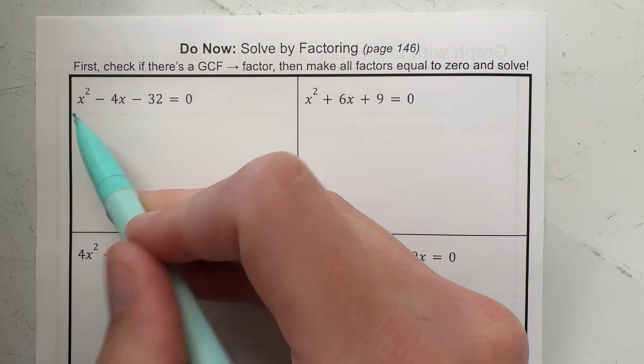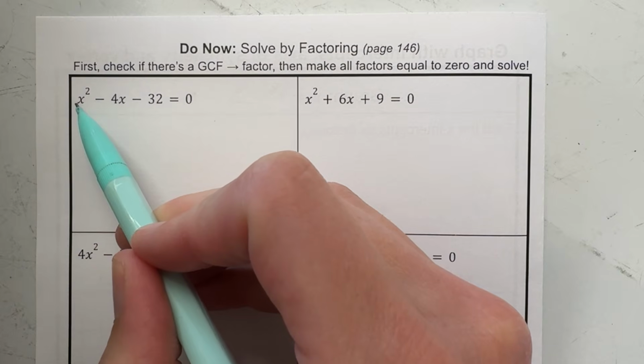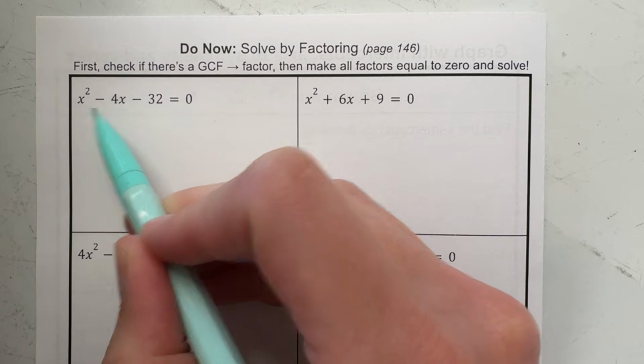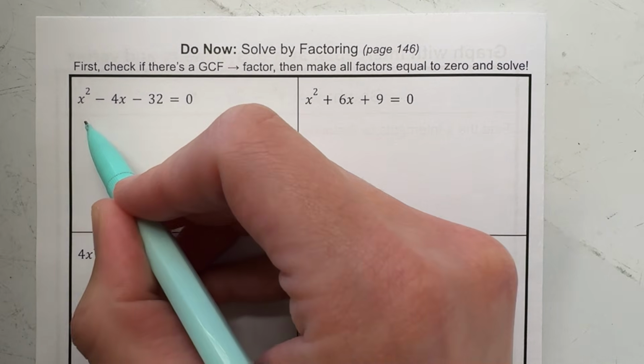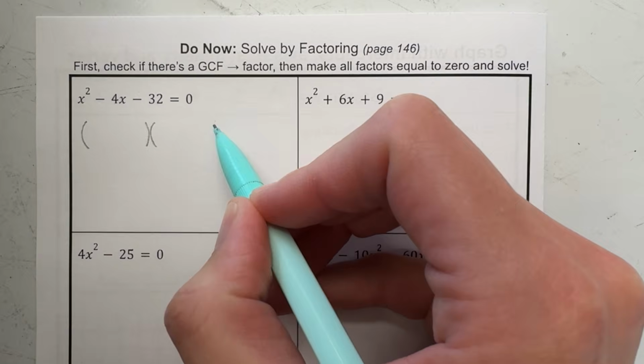First, I'm going to ask myself, is there a GCF? In this case, I have just x squared out in front, so there is not going to be a GCF, because there's nothing that multiplies to 1, 4, and 32, because there's nothing that multiplies to 1, right? So this is just going to be this.